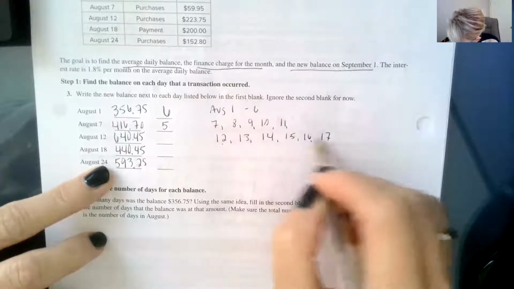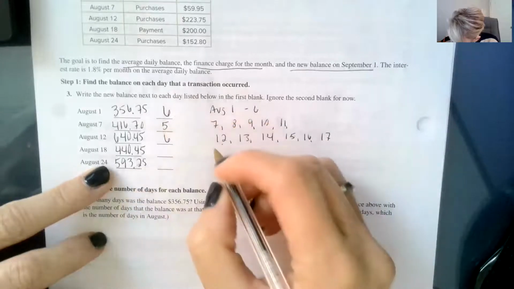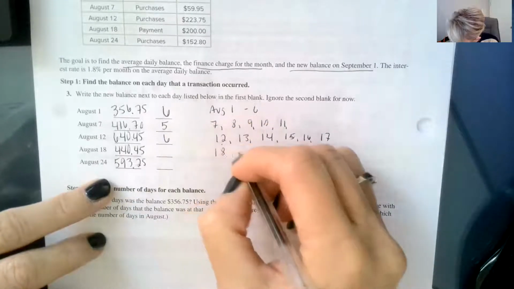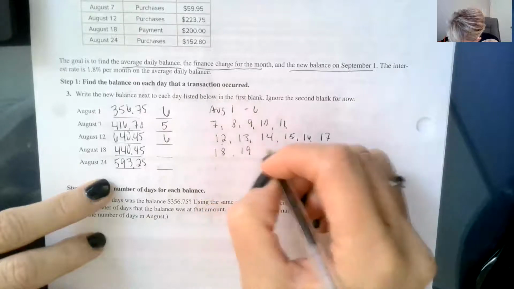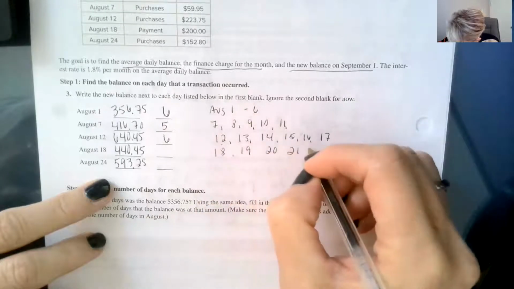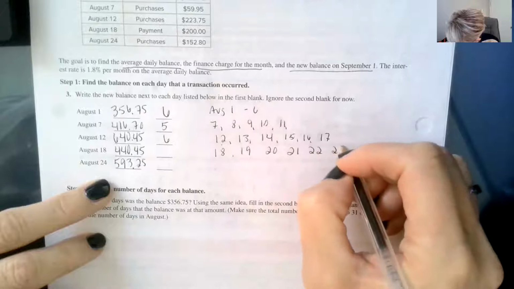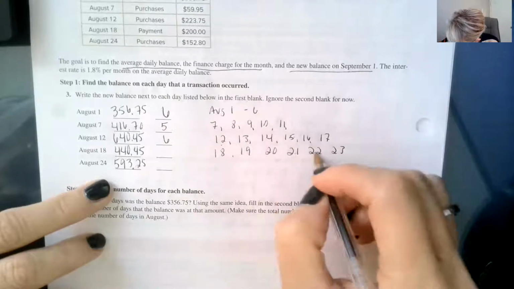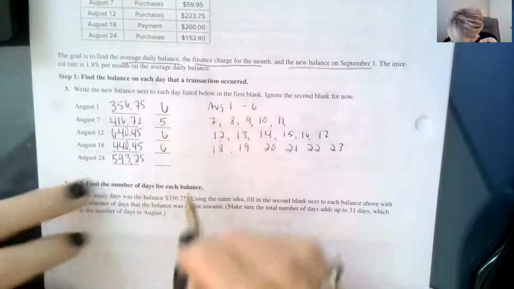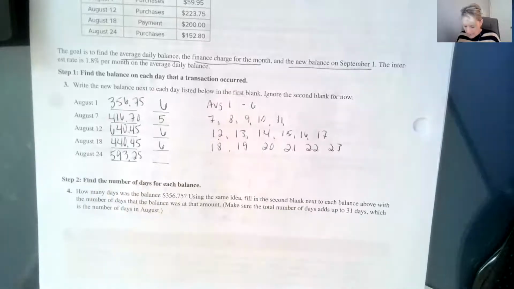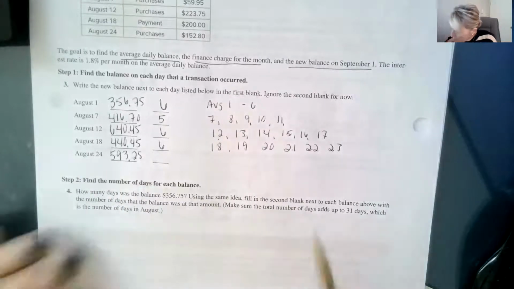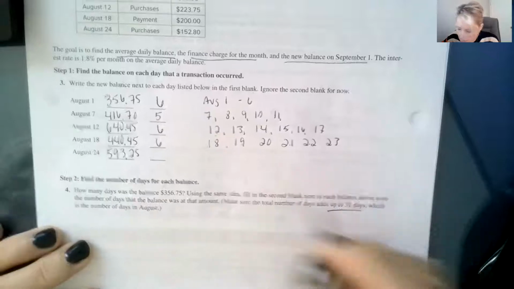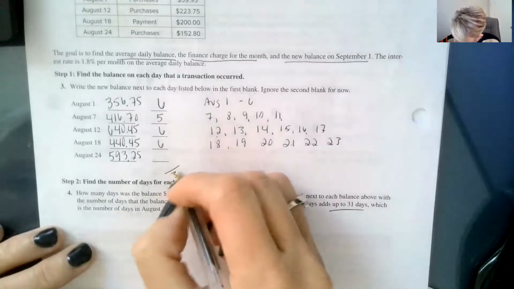Then it was $640.45 for the 12th, 13, 14, 15, 16, and 17. 1, 2, 3, 4, 5, 6 days. And then the 18th, 19th, 20th, 21st, 22nd, and 23rd. 1, 2, 3, 4, 5, 6 days. And then we have to remember that August has 31 days right here. So this has to add up to 31.